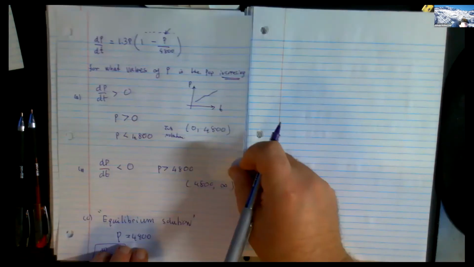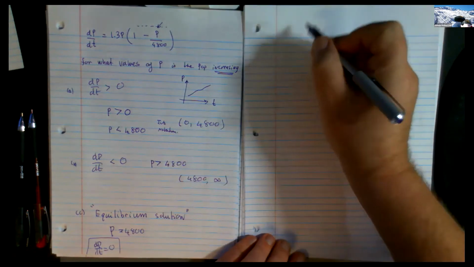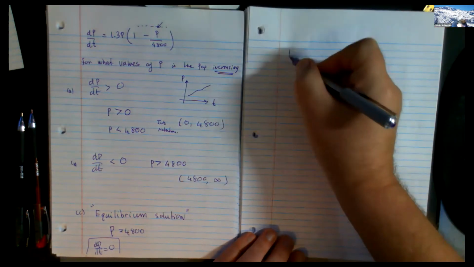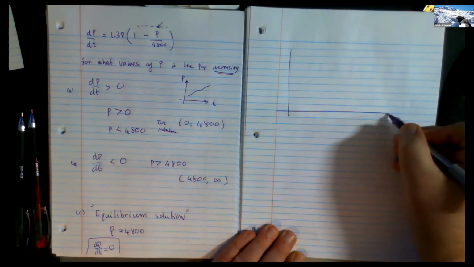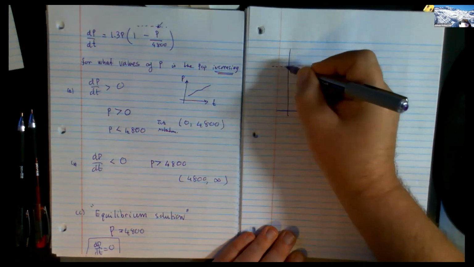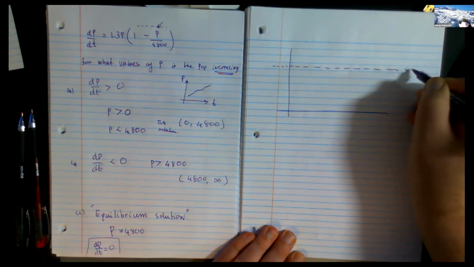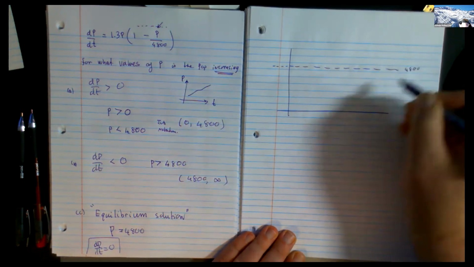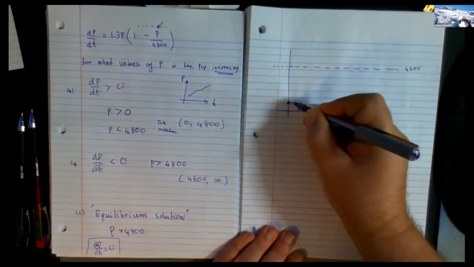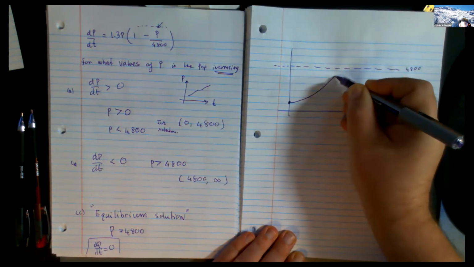Not that you need to know it for this particular thing, but I'll actually draw it for you. It's quite a cool model. Up here you have 4,800. And then you start off with whatever it is, and the population grows, and then it levels off.